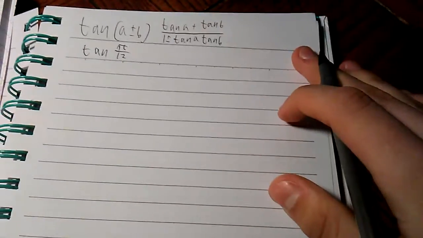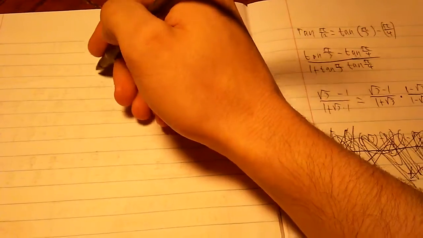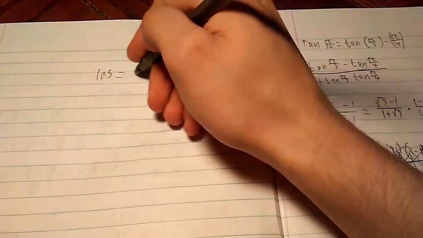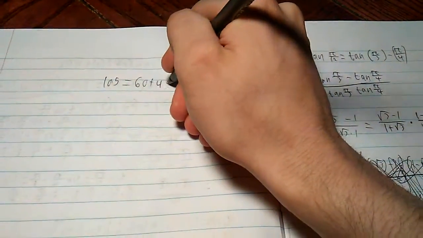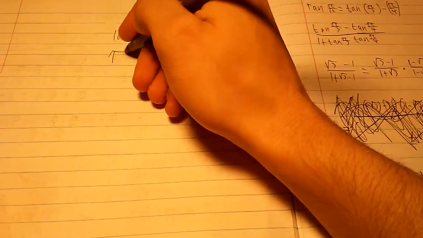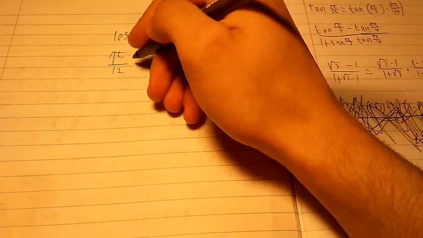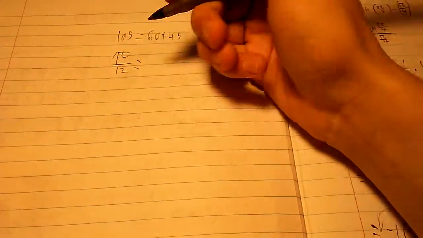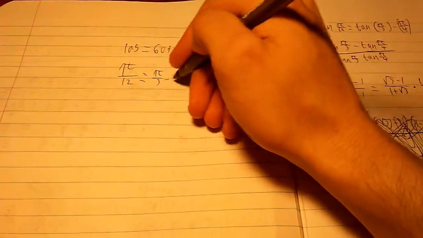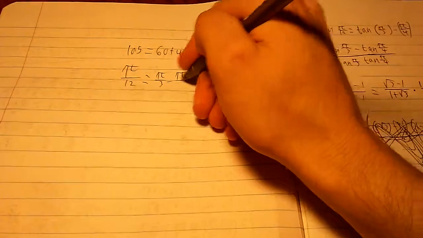Now, pi over 12, actually, it's really simple to find. Let me show you over here. So normally, let's say if we have 105, we split that up into 60 plus 45. Well, pi over 12 is the same thing. We're just going to split it up into, so here's pi over 12. That's an awful pi, but whatever. Pi over 12 is equal to pi over 3 minus pi over 4.